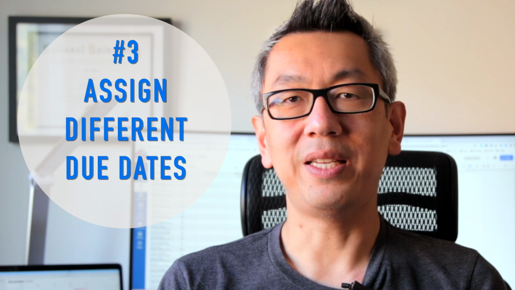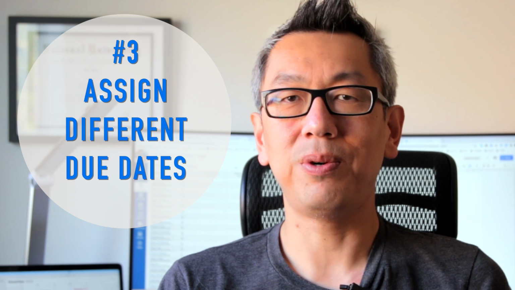Number 3, assign different due dates to different sections or different groups of students. This is not so much a gradebook function as it is an assignment editing function. However, this is related to our last tip. Since you have multiple sections and you might want to give different due dates to different sections, there's a way to do that.